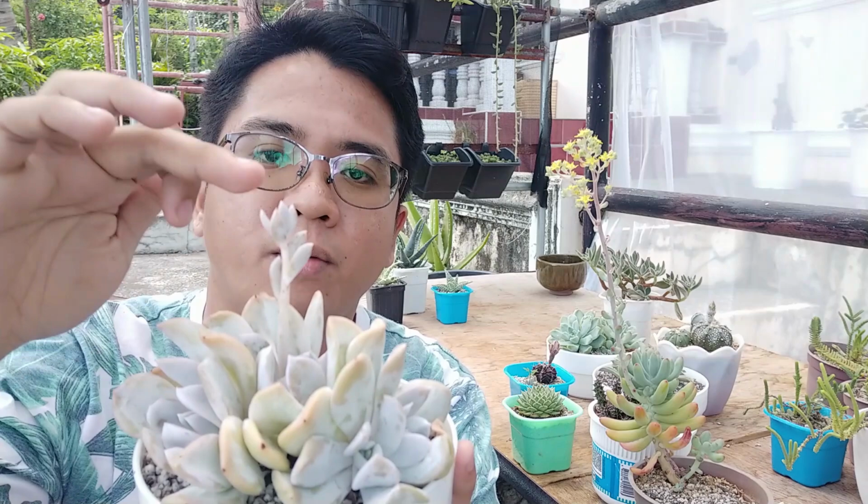So that's how Echeverias will look if they're producing a bloom stalk. That's how the stalk will start out. It starts out as a tall stem that looks like it has a rosette at the middle, but then it will only grow longer and then it will arch downwards and it will produce these bell-shaped flowers.